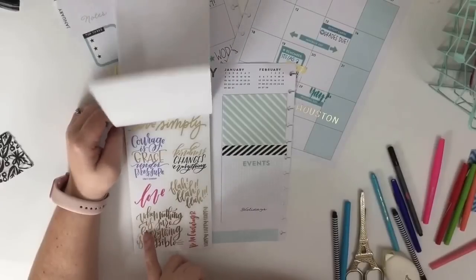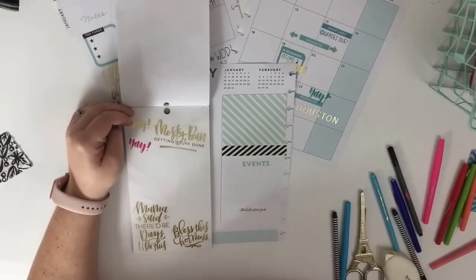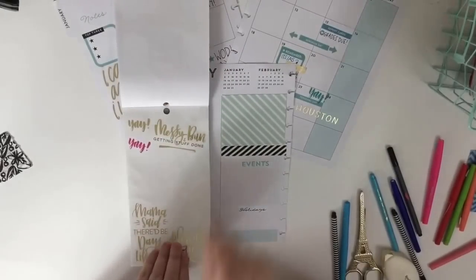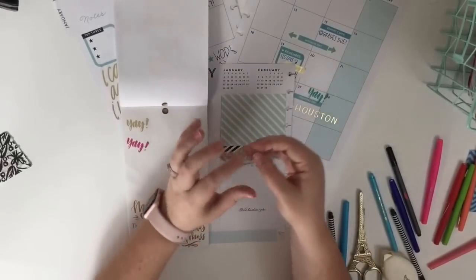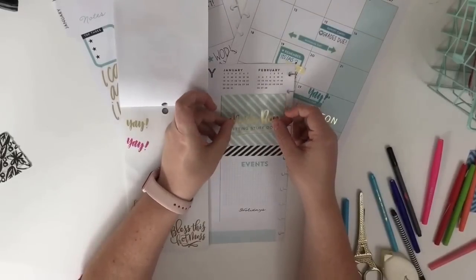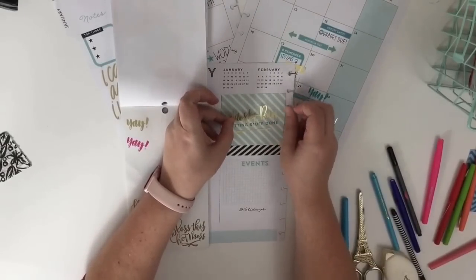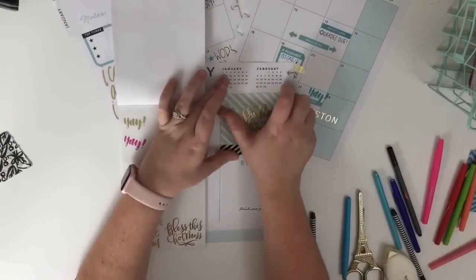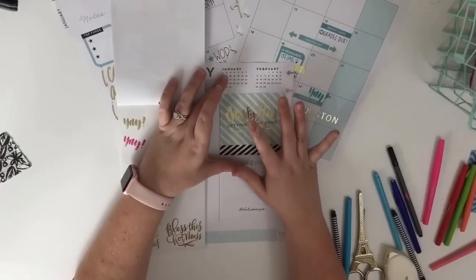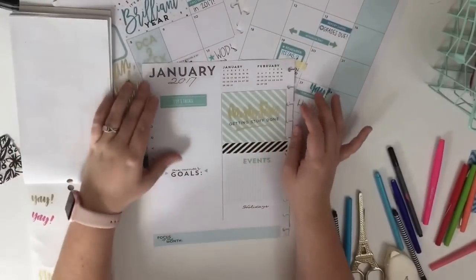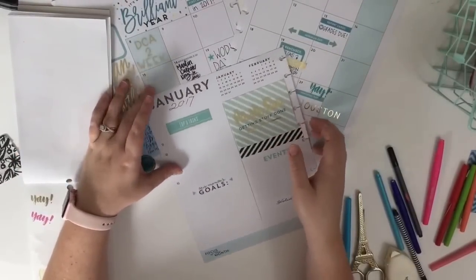But I think I want to save this. I think I'm going to do this one, messy bun and getting things done, because that's pretty much gonna be me this month. I have a feeling that I'm really gonna struggle with waking up early enough to get ready, so I'm probably gonna wear a messy bun most days. So it's just kind of fun, and it ties in that gold.